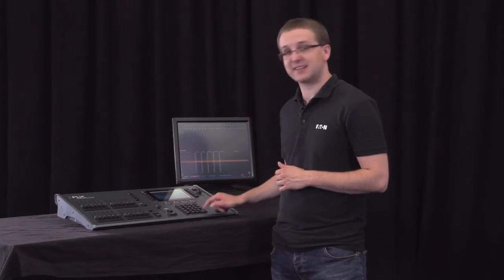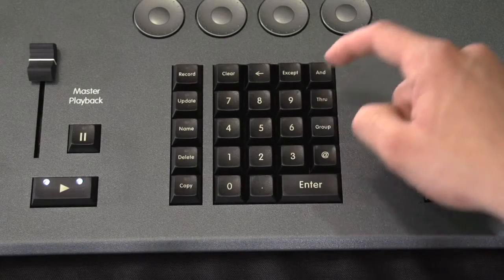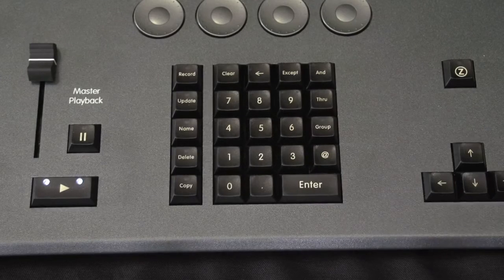Lastly, be aware that groups also store the order the channels were selected in, which is useful when you start applying and offsetting effects to them. So, a group where you've typed 1 through 6 enter is actually different to a group where you've typed 6 through 1 enter, which is actually different to a group where you've selected the same 6 channels but in a random order.